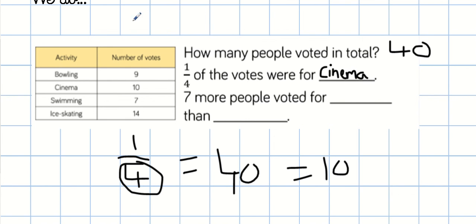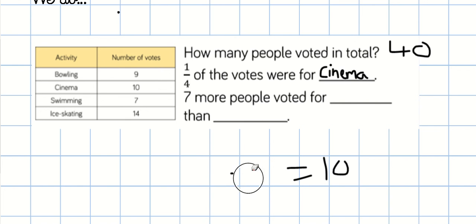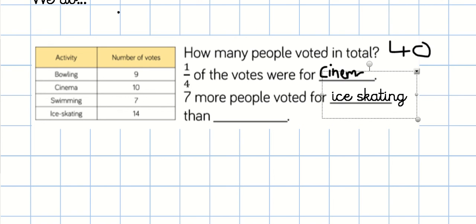And then 7 more people voted for, well, which 2 activities is there a difference of 7 between? That's right. 7 more people voted for ice skating than swimming, because you'd have to add 7 more to swimming to get to 14. So 7 more to 7 to get to 14.